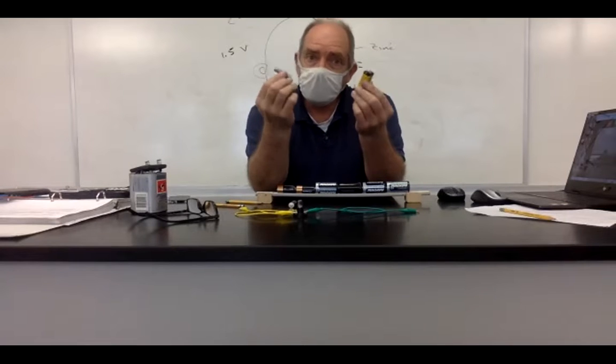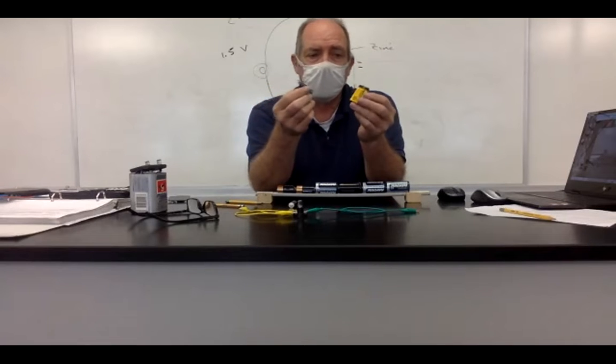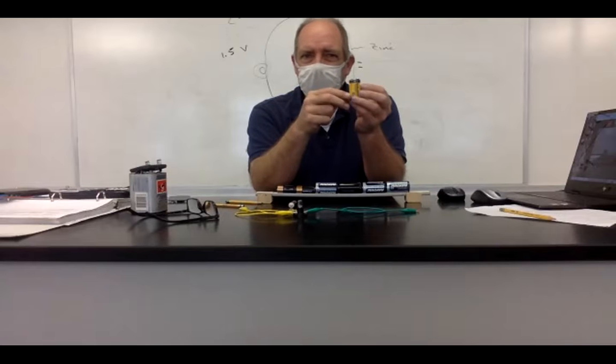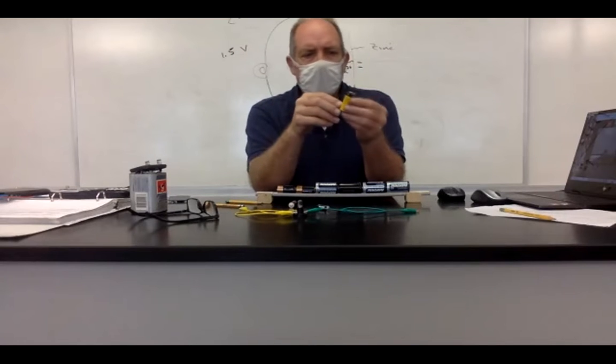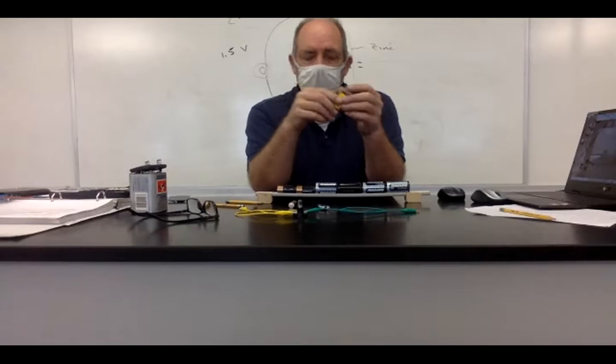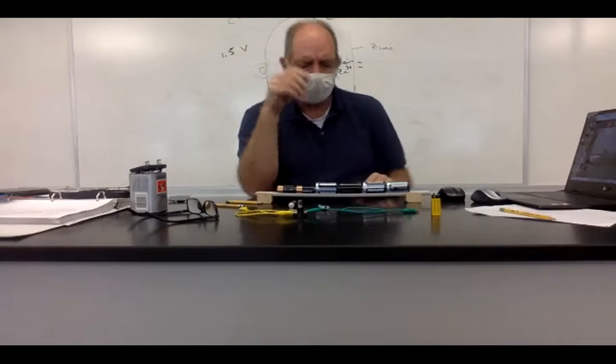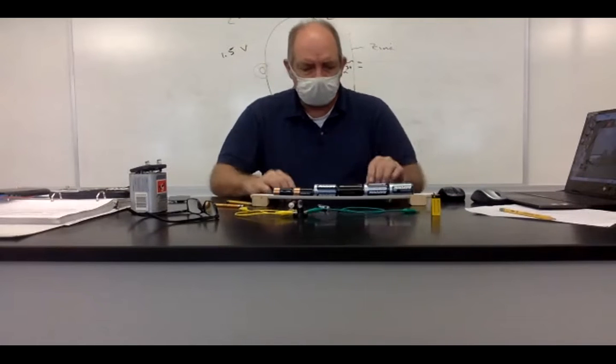You tend to use these in things that you push a button and let it go, like transmitters. But yeah, sometimes you need very energetic electrons.